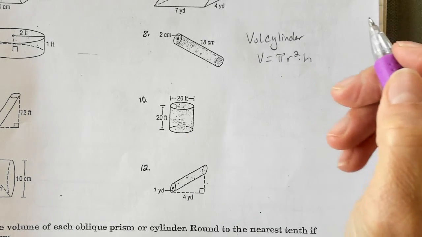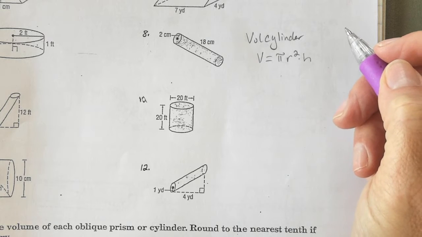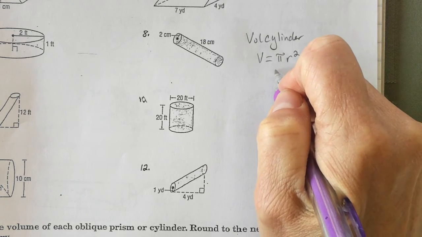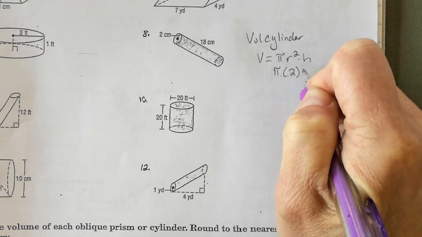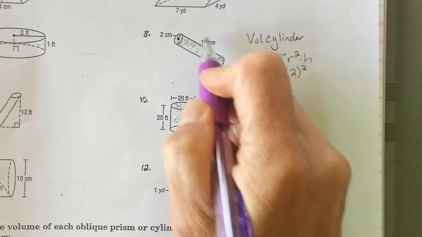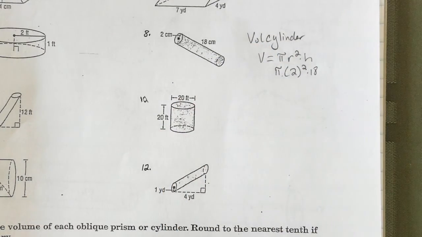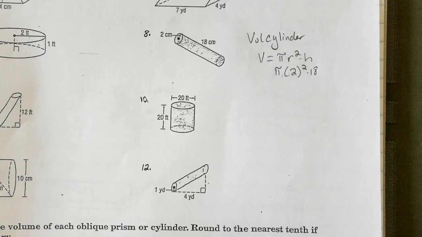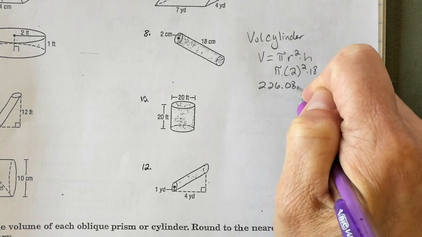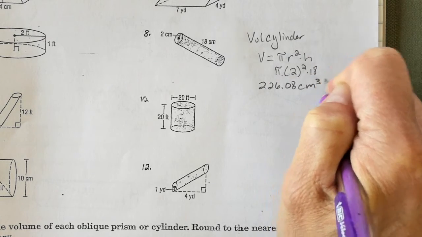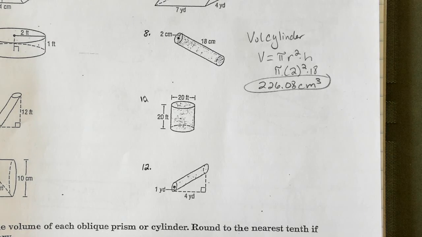So when we look at number 8, we've got everything we need to substitute into this formula. I'm going to use 3.14 for pi, but right now I'm just going to write the symbol. Our radius is 2, we're going to square that, and the height, the amount that we're going to fill in there, is 18. And we're literally down to typing. So 3.14, the 2 is the only thing that gets squared, so 3.14 times 2 squared times 18. Guys, we just did the volume. And remember, because it's a three-dimensional concept, we're going to have units, which is centimeters cubed. Would you look at that?